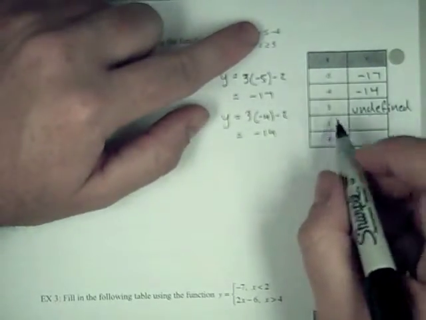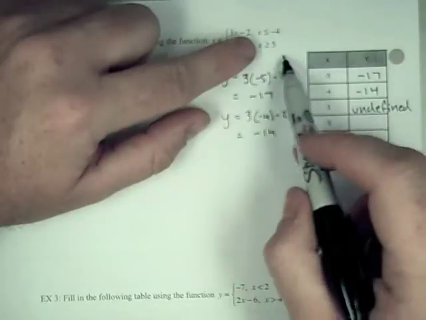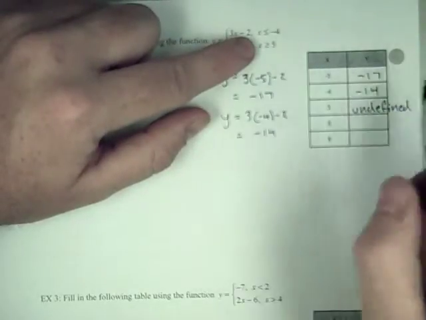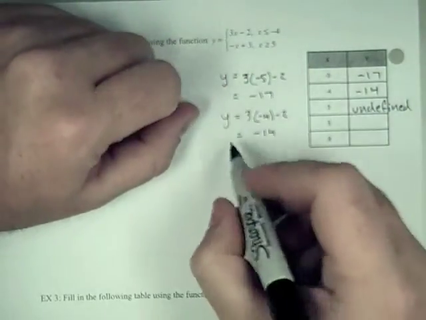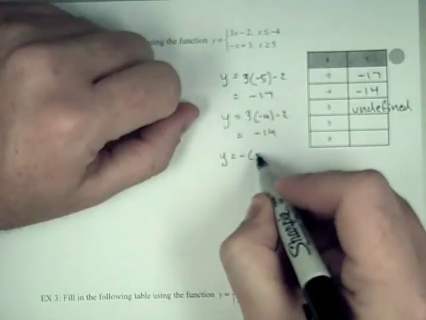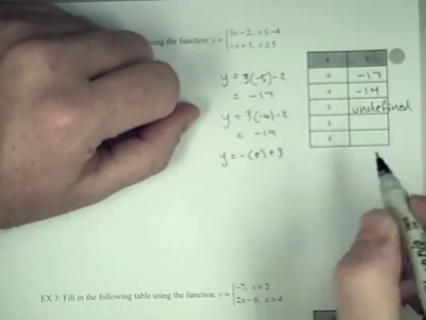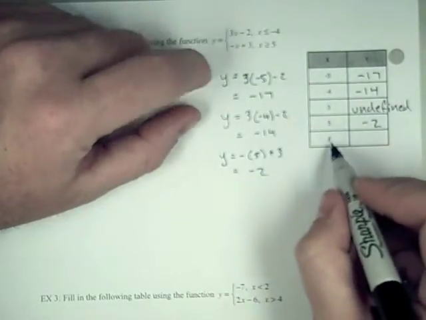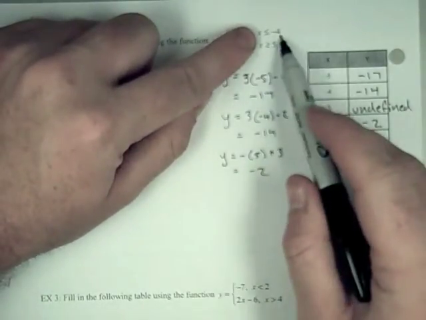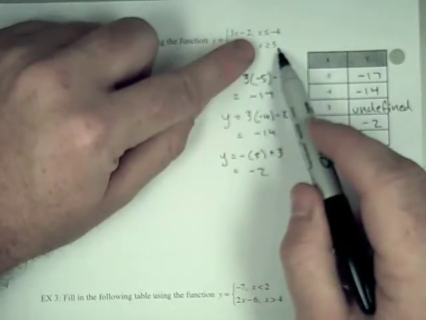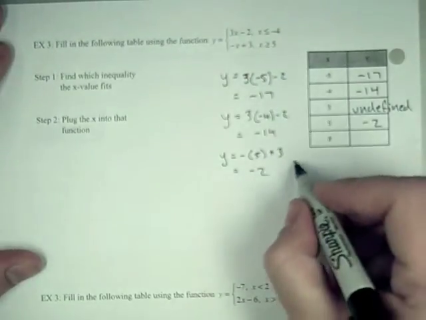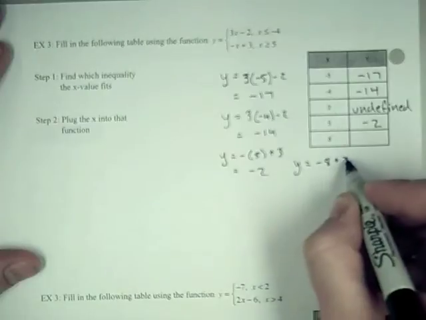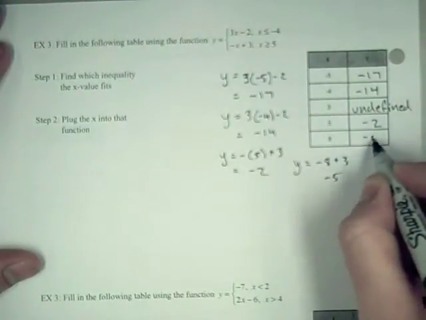Test 5. Does it fit here? No. Does it fit here? Yes. So we plug it into this function. y equals -5 plus 3, which is -2. And the same with 8. Does it fit here up top? No. Does it fit here? Yes. So y equals -8 plus 3, which is -5. There you go.